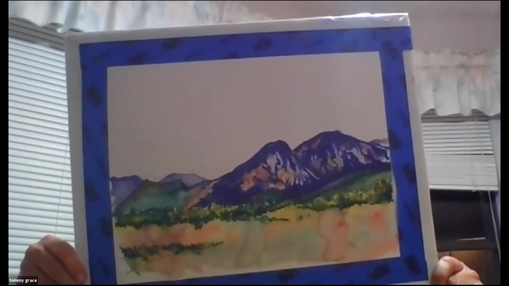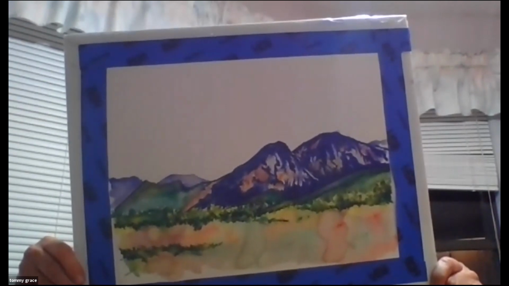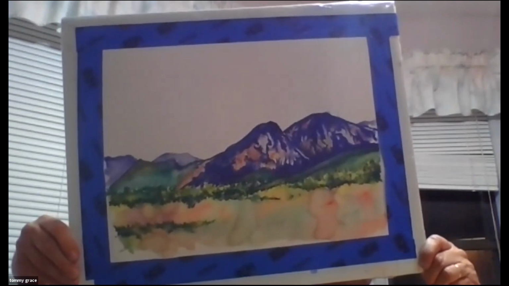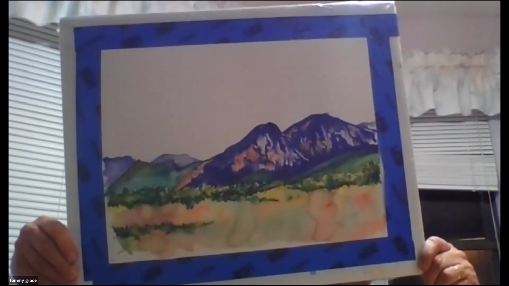Right there, that's close. Maybe just a skosh higher. Perfect. There we go. Got it. It was a little crooked, but that's okay. Come on. There we go.